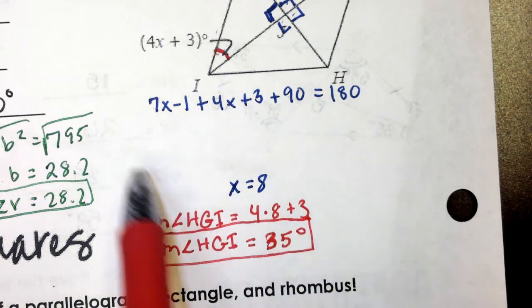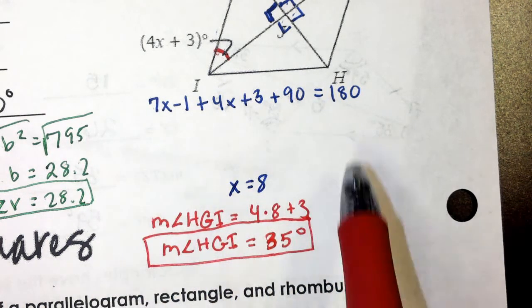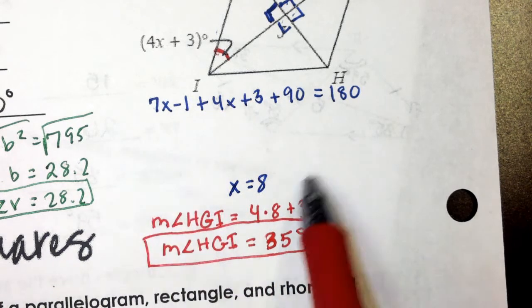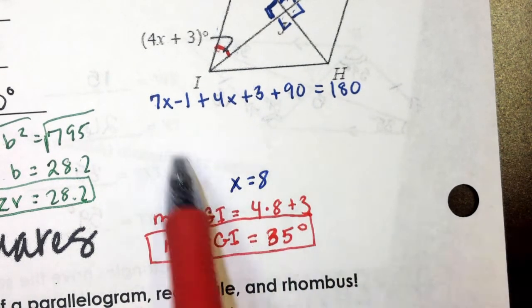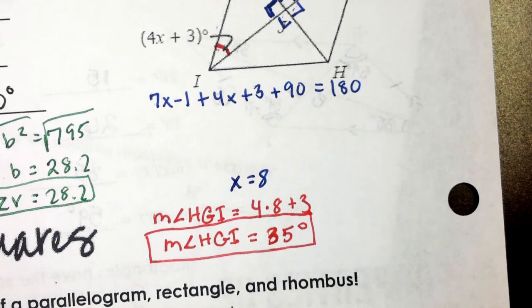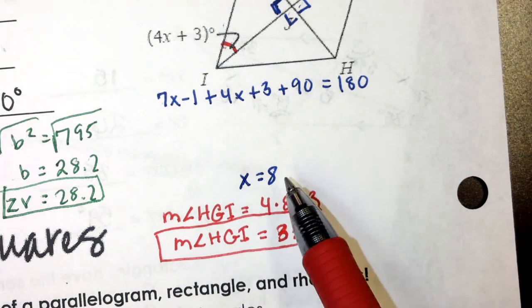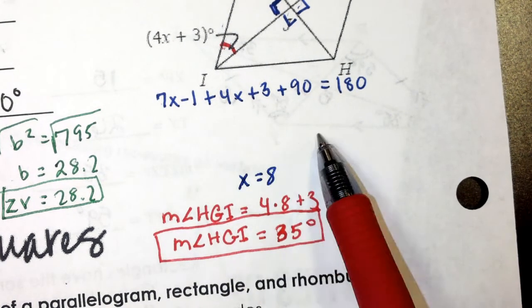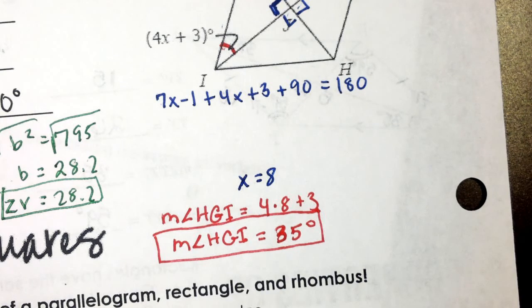Y'all's work should be here. I'm just not solving equations for y'all anymore. I make it too easy on y'all. Your work should be here that proves that x equals 8. Don't skip that part. You understand, Victor? Your work should be there. You shouldn't just write the stuff I wrote. You should have the work proving that you solved for x equals 8.